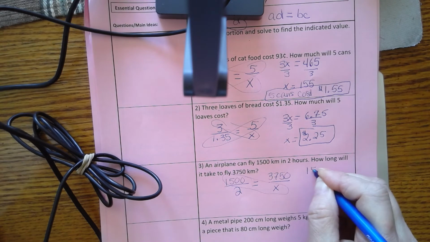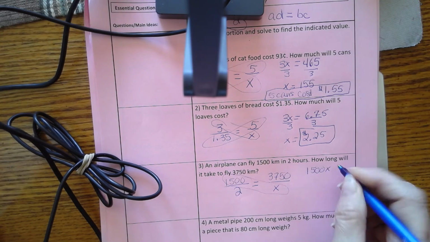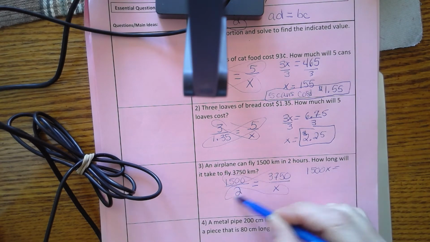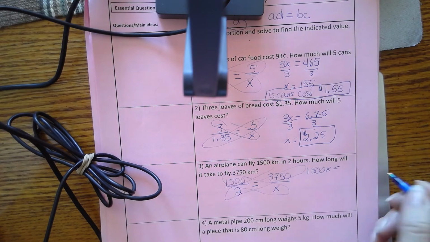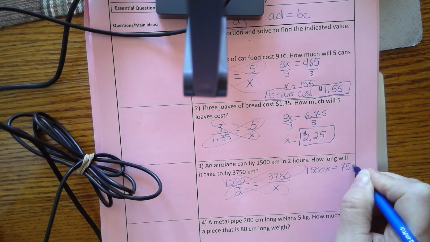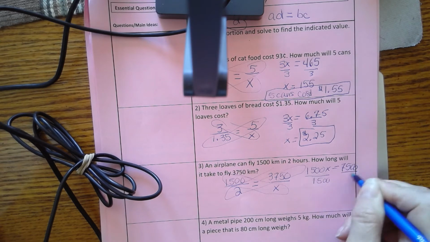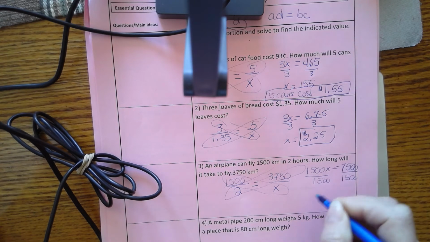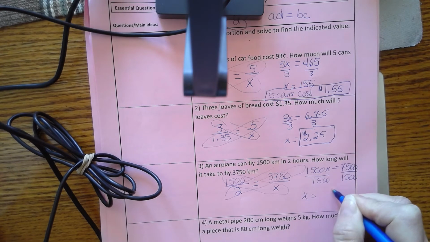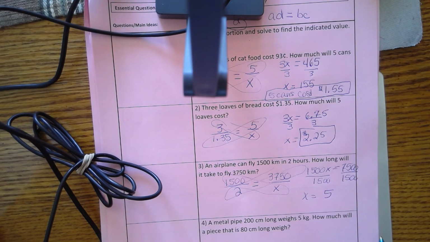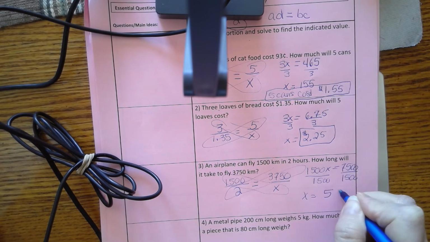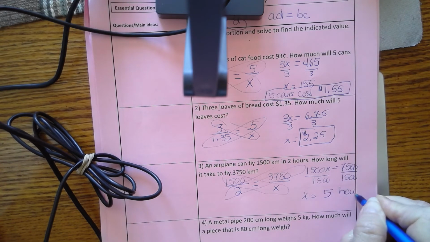So 1,500x equals 7,500. Divide by 1,500. Oh, also on the assignment that you're going to be given, it's going to ask you to make sure you have units in your answer. So we know you know what you just got. So this would be not just 5, but 5 hours.